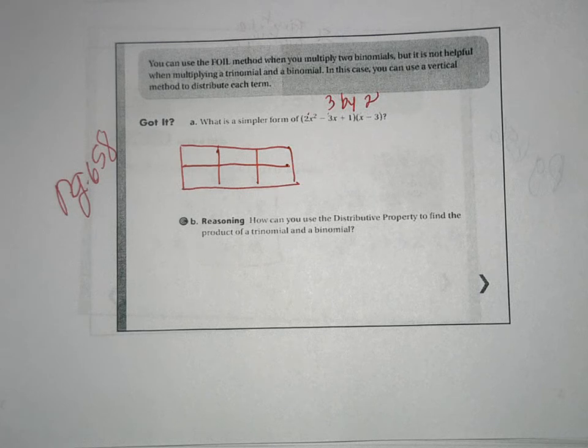I'm sorry I couldn't make it around to everybody. The answer should be 2x to the third minus 9x squared plus 10x minus 3.